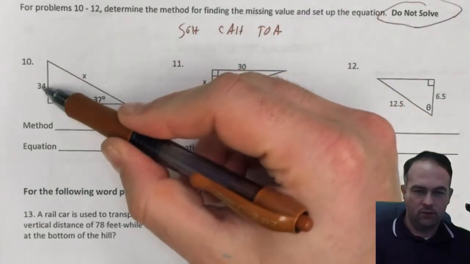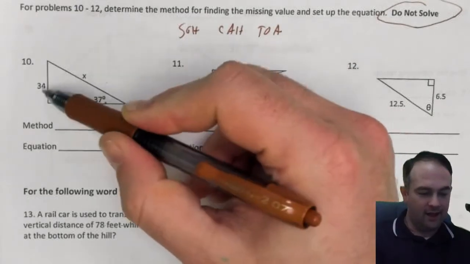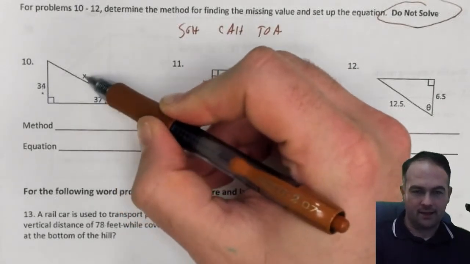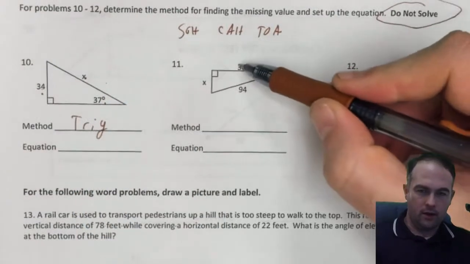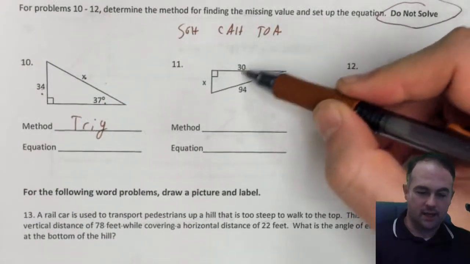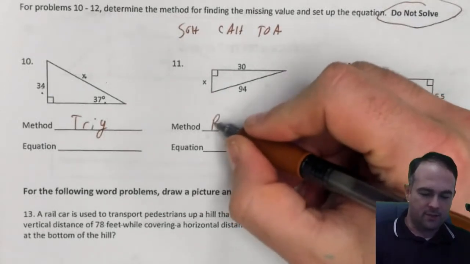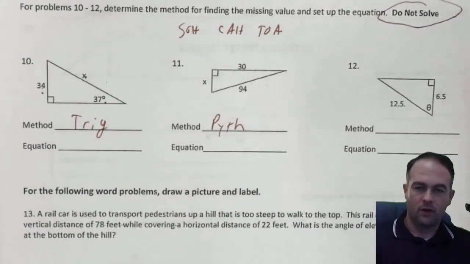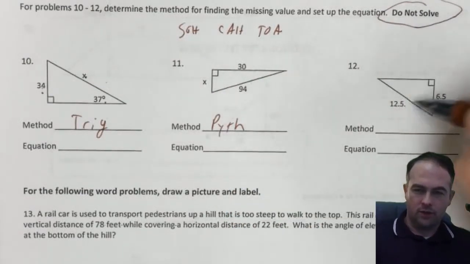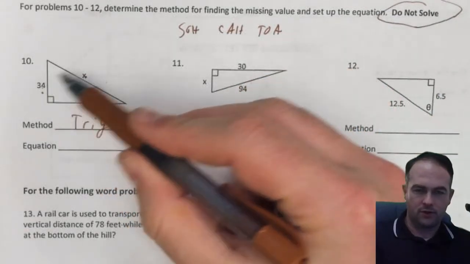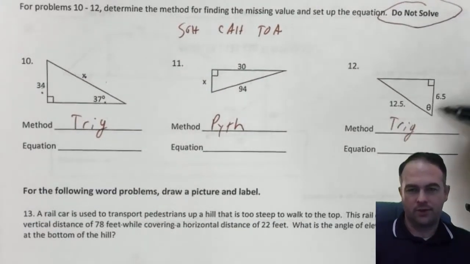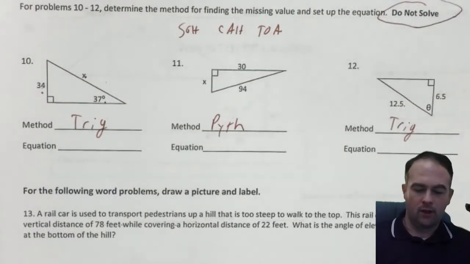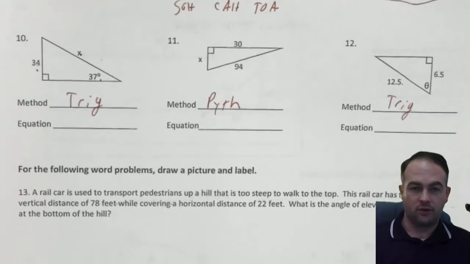I have an angle and a side, and I want to find a second side. That's trigonometry. Right here, I know the value of two sides, and I want to find the third side. That's Pythagorean theorem. On this one, I've got two sides, and I want to find an angle. Well, that still falls in the same pattern over here of two sides and an angle. That is also trig. Now, this one just happens to be inverse trig, doing the inverse functions.